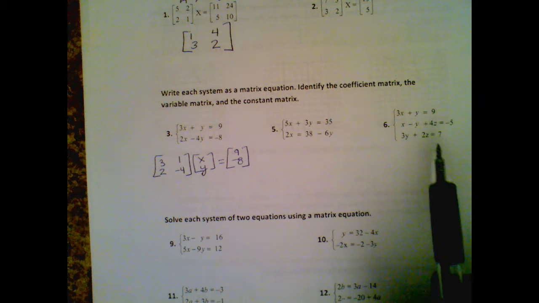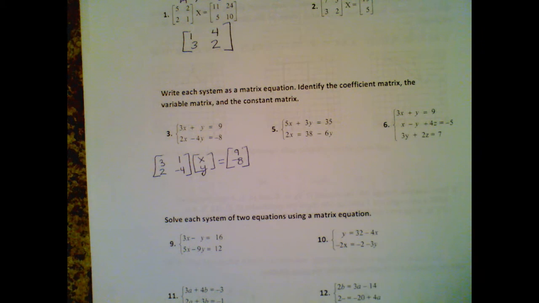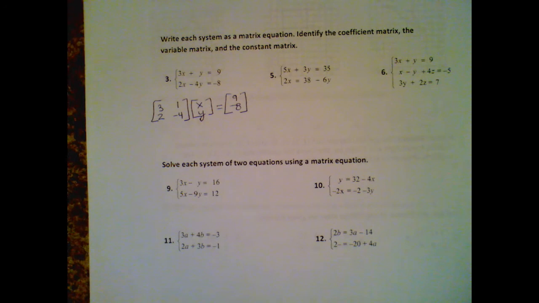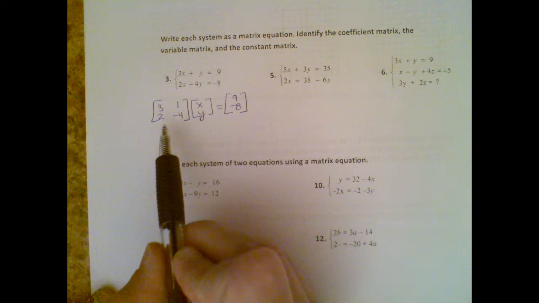For these three problems, we just need to set them up. We don't need to solve for them. Once we get down here, we want to actually start solving for our X and Y. So let's set it up just like up here.